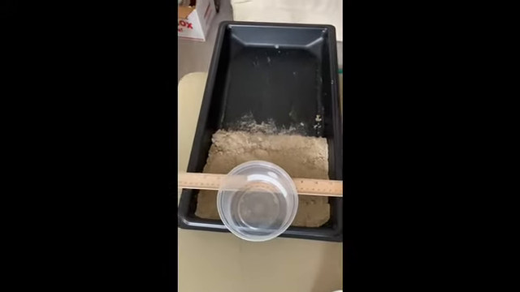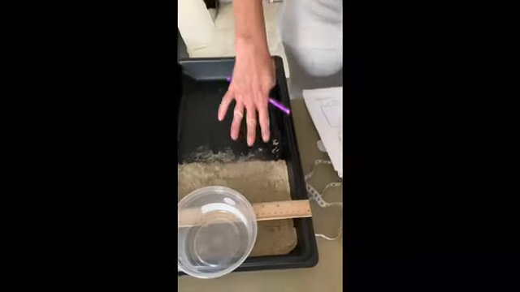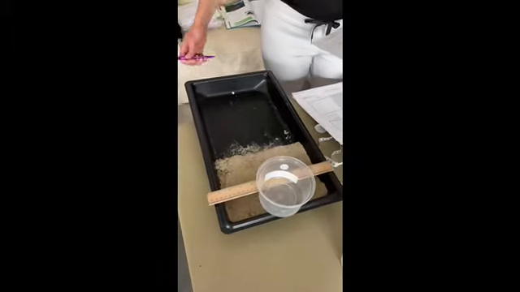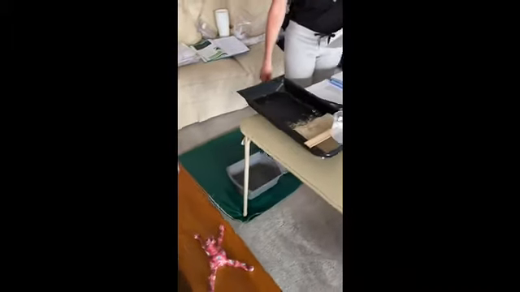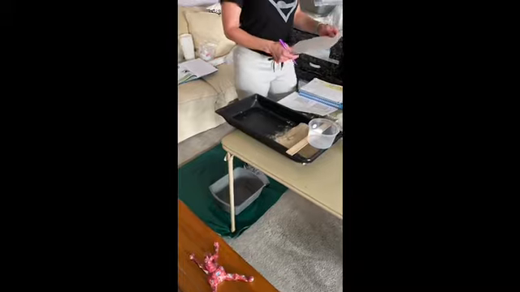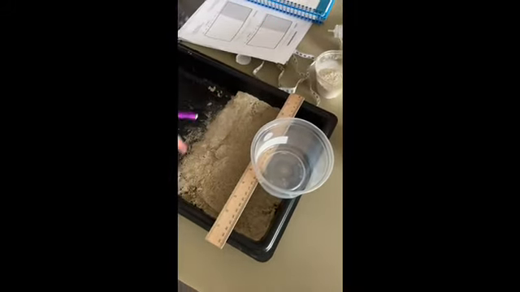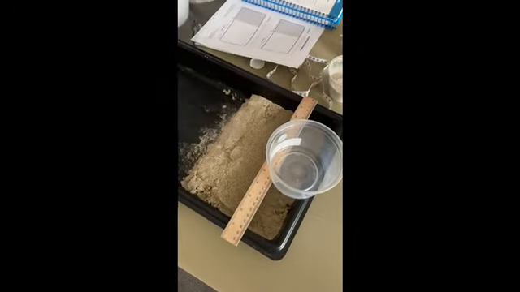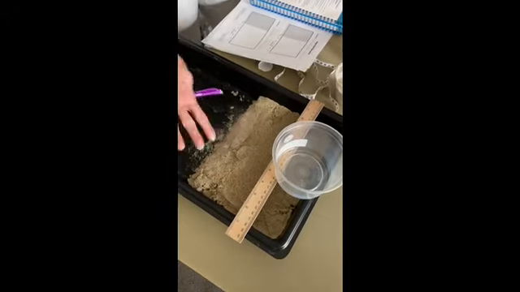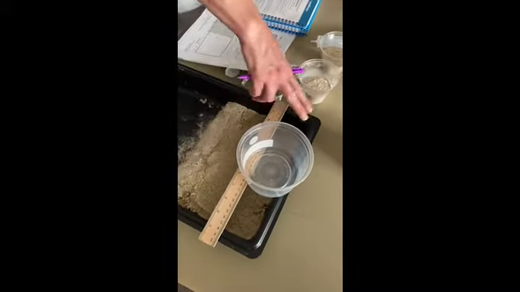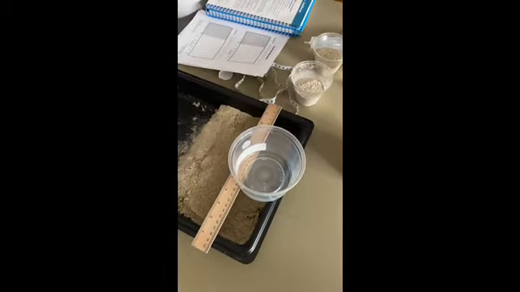So what I have done for this stream table investigation is I have this plastic tray that has a drain hole on the end that is extending over the edge of the table with a basin underneath. And then I have pushed the earth material so it's 20 centimeters from the end of the tray, and it's smoothed down pretty much. I have set a centimeter ruler across the top. It's about 6 or 7 centimeters out from the end.